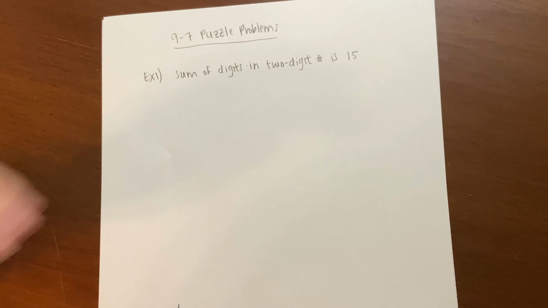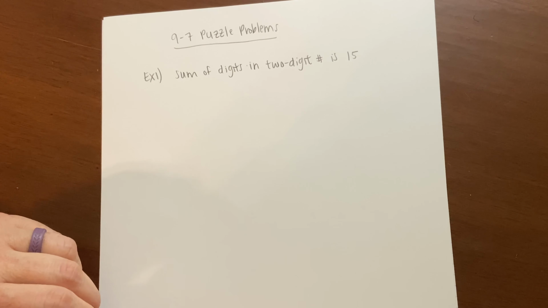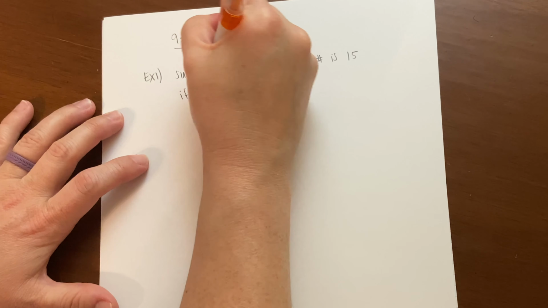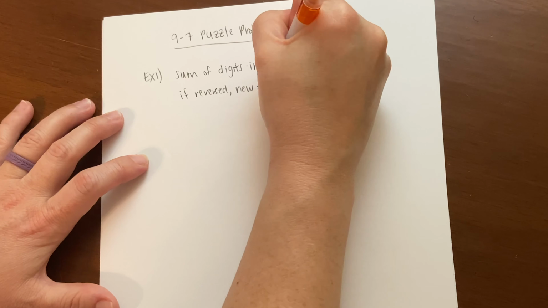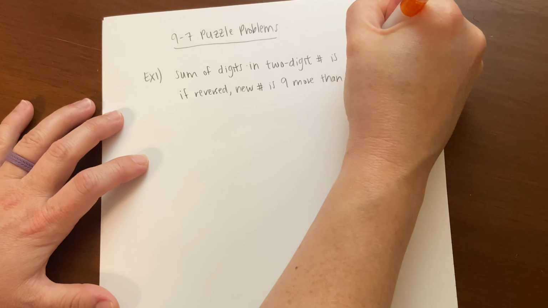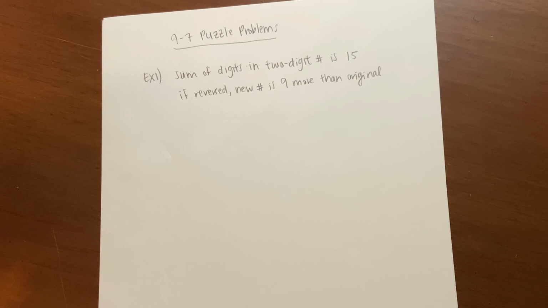If the digits are reversed, the new number obtained is 9 more than the original. Find the original number.